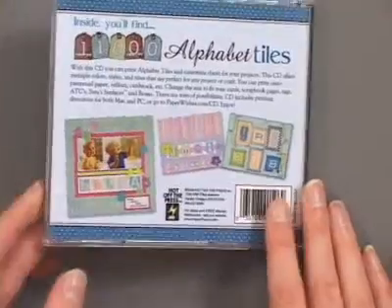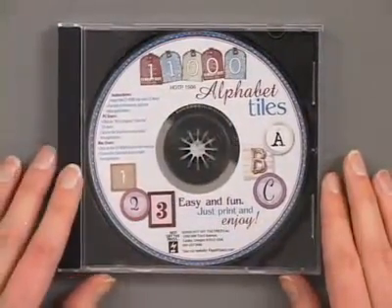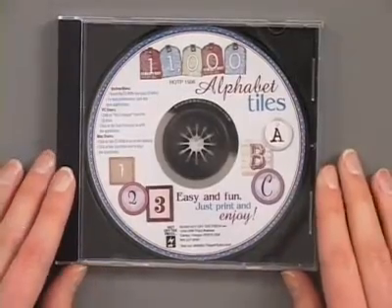You'll find tiles that are perfect for 12 by 12 pages, 8 by 8 pages, cards and other projects. And we've got some unique instructions for you, some tips that will help you printing on specialty papers and resizing your tiles to fit any project. So we'll go ahead and take a look in a moment here at some of the options you'll find on the CD and also some of the ways you can use it. Let's go ahead and get inside the CD now.